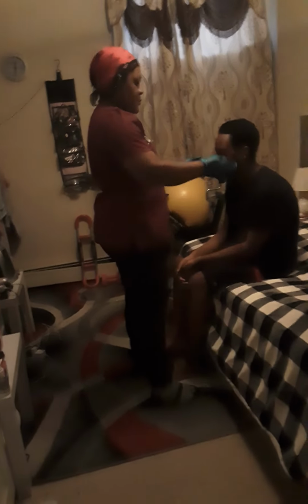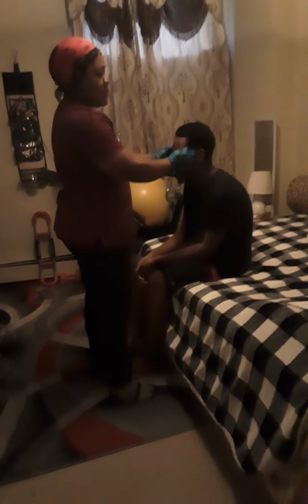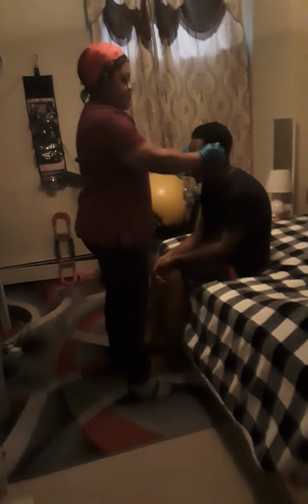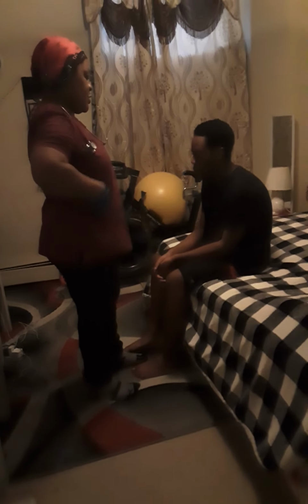So let's assess the ears. On inspection, the ears are round and brown in color. There is no discharge and there are no lesions. Now we palpate the tragus, which is at the front of the ears. Then we palpate the auricle area at the back of your ears. Do you have any pain? No. Okay, so my patient has no pain or tenderness on palpation.